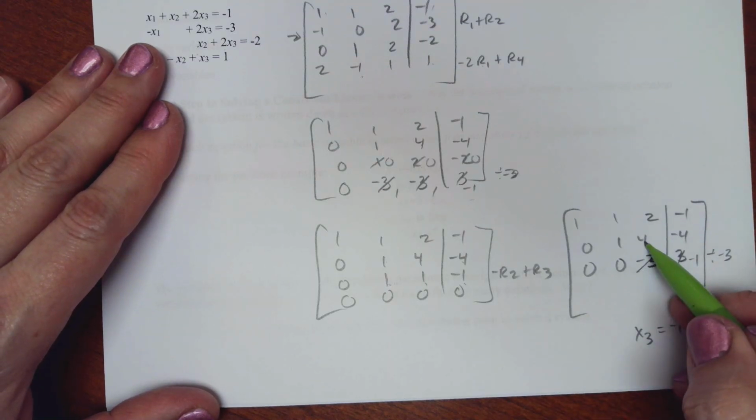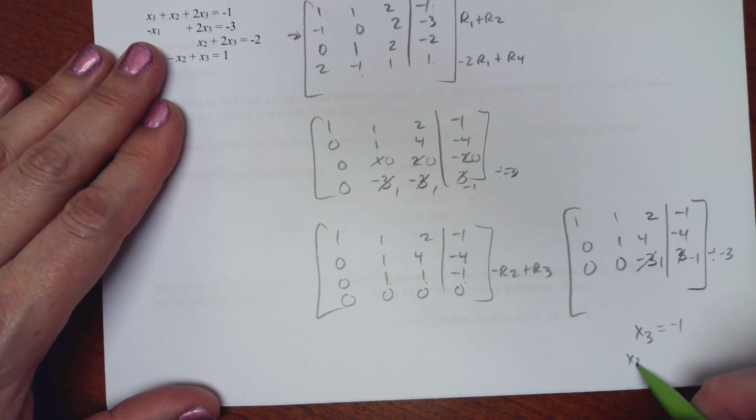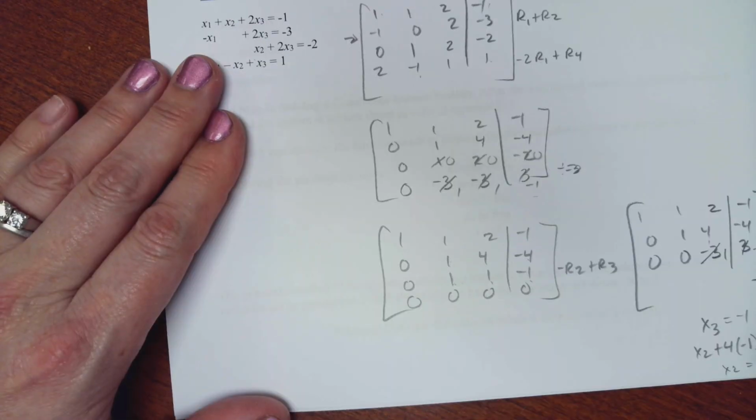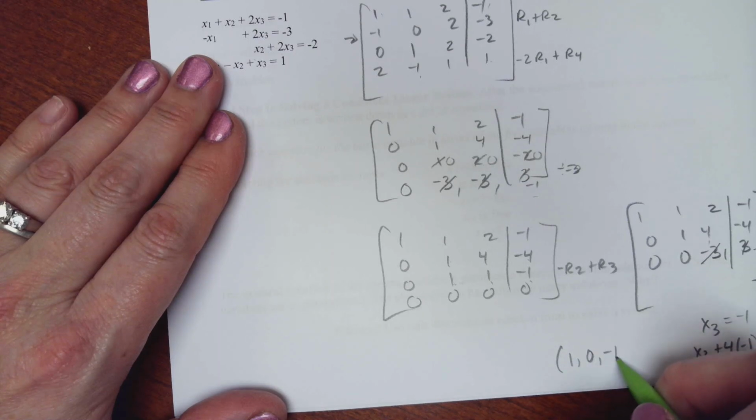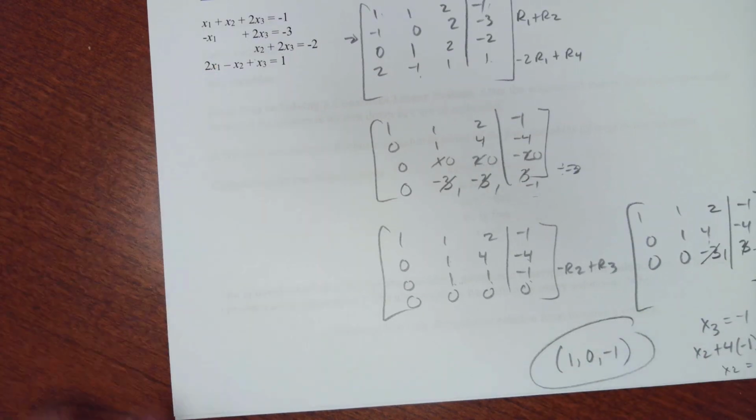So then put it back in here. You know, x2 plus 4 x3s, so 4 times negative 1 equals negative 4. So that's going to be x2, I'm going to add 4 over, is 0. So if you then plug it back into any one of these, you're going to get that x1 is 1. So 1, 0, negative 1. Okay, so that would be your solution.